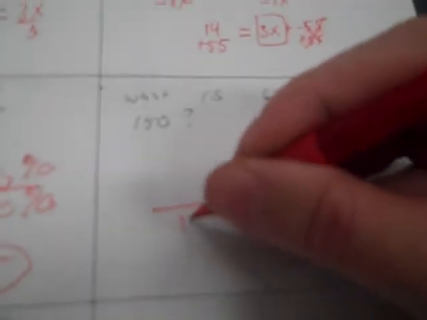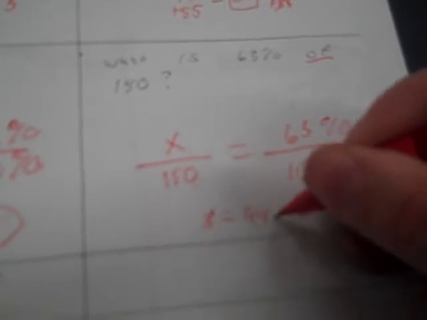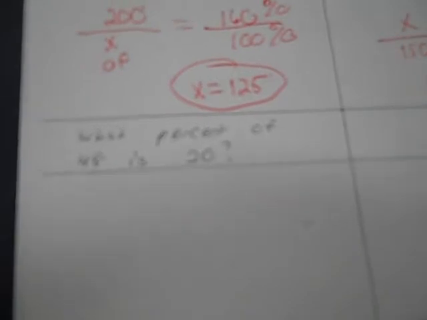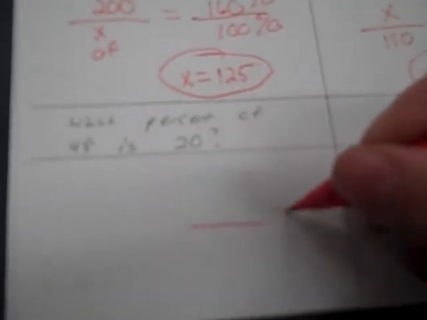63% of 150, okay. Okay, so my percent is 63, and then of, and then 150, and then x. So I multiply and divide. When you multiply and divide, you should get 94.5. Okay.